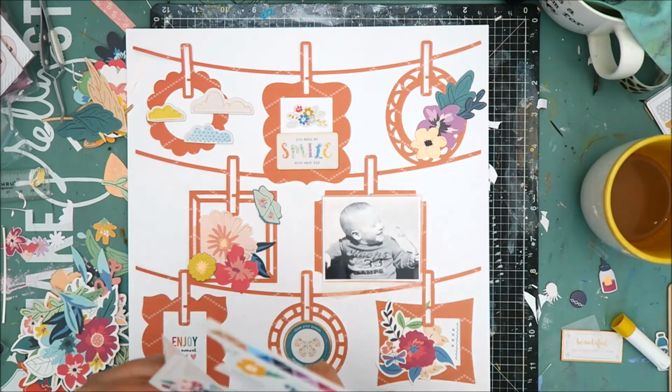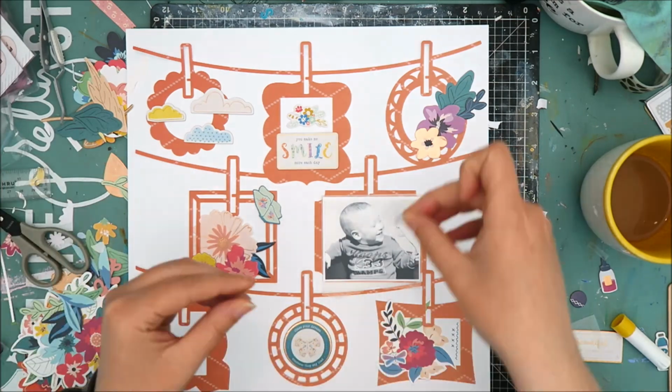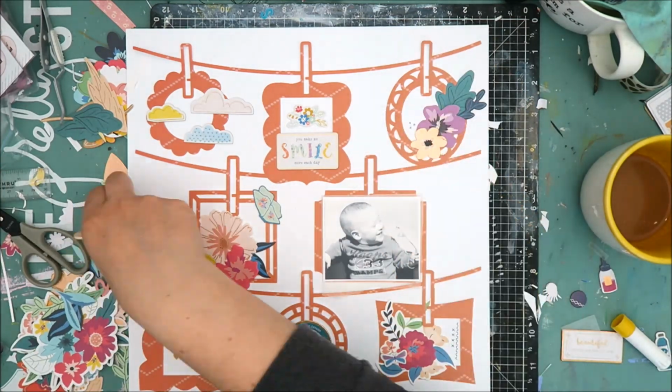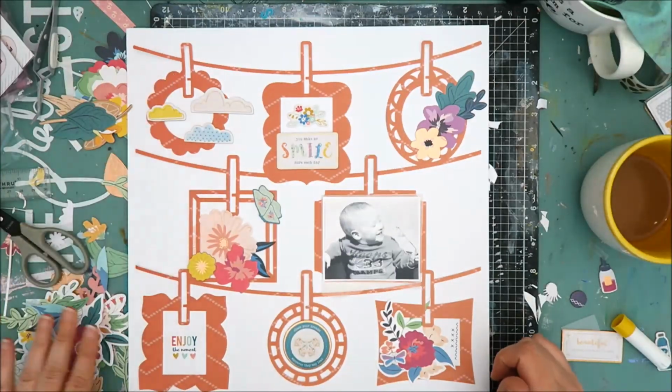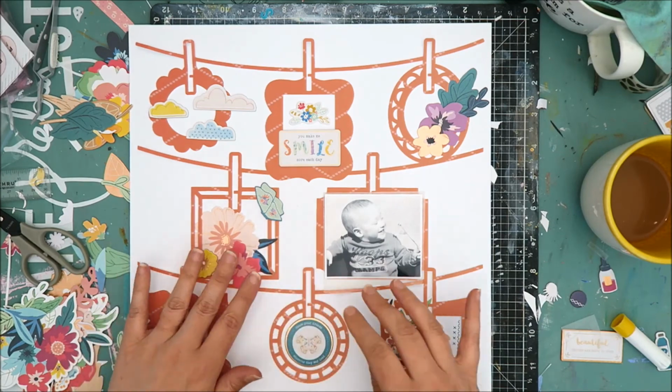But I'm just going to keep embellishing. I will embellish a few things off camera, and then I will also add a few rows of stitching using my sewing machine. I'm just going to stitch down the banner pieces on each row of the frame. So you'll see that in the still shots coming up.